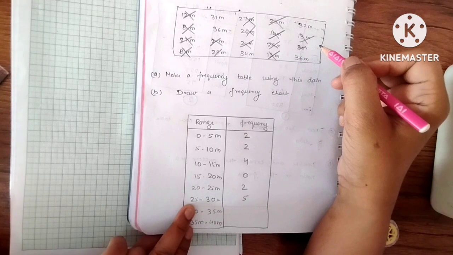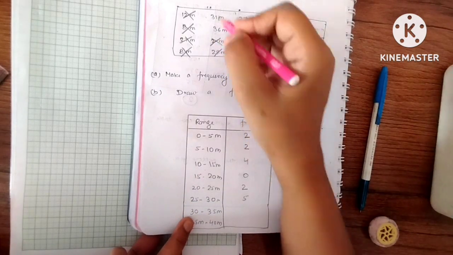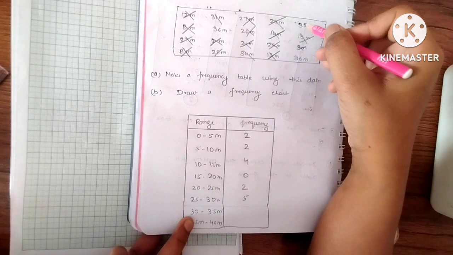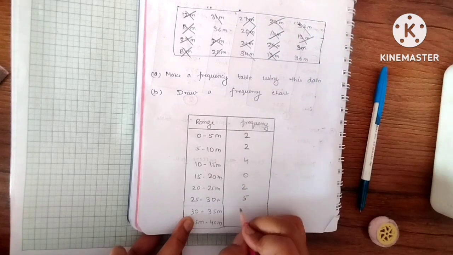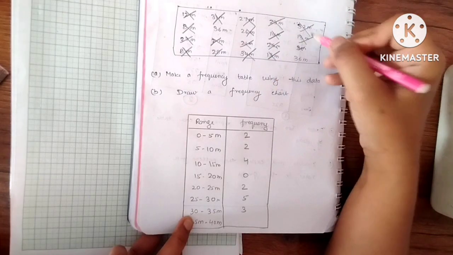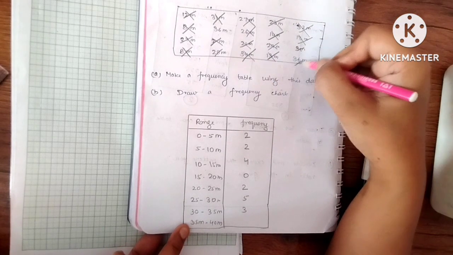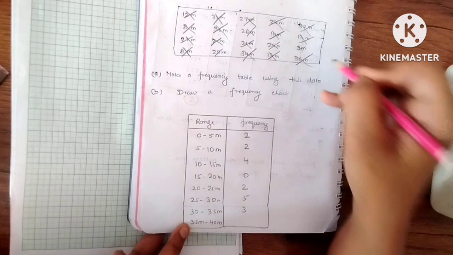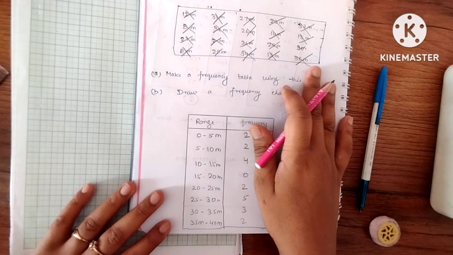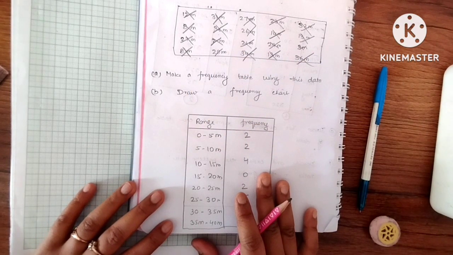Okay. Then 30 to 35. 1, 2, 3, 3 numbers. Then 35 to 40. 1, 2. So you can check all numbers. We have cut all the numbers. Okay. This is my frequency chart.